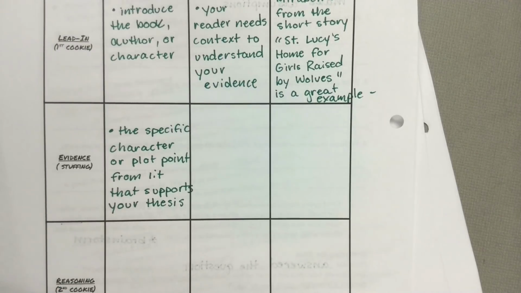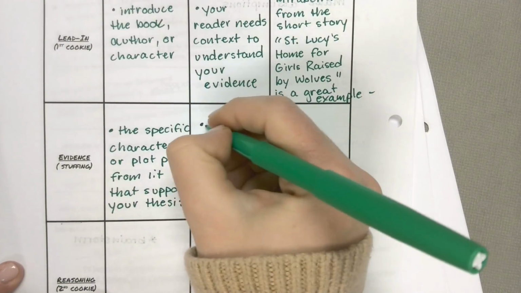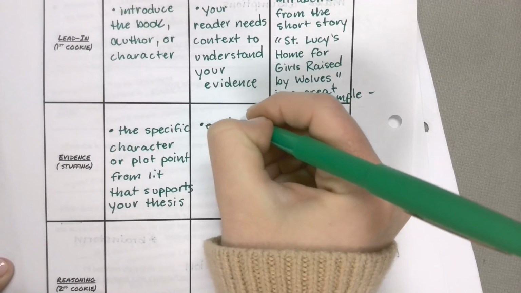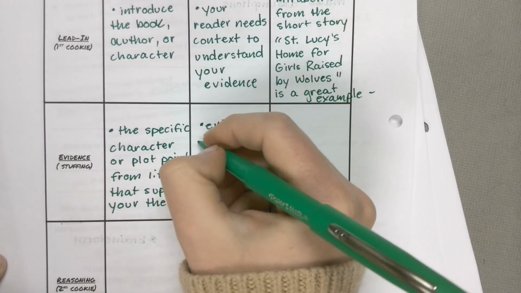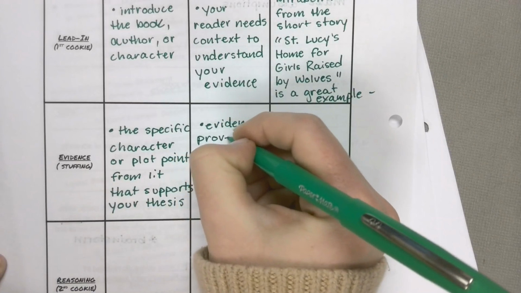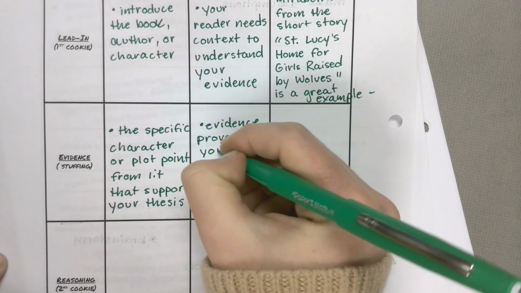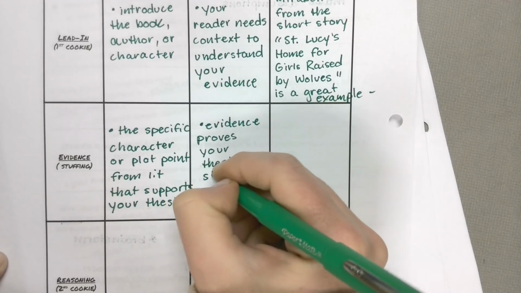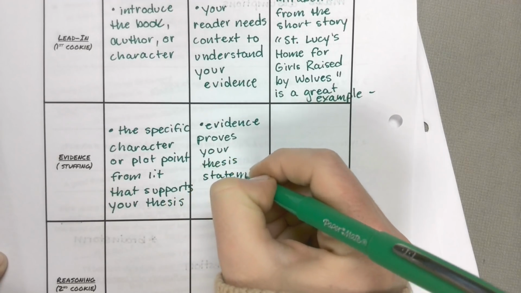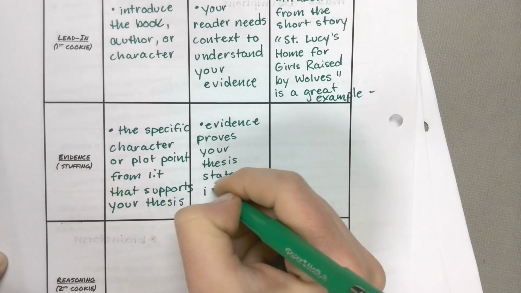Why do we include evidence? Well, evidence proves your thesis statement is valid.